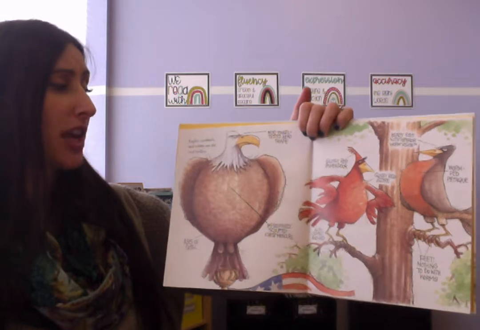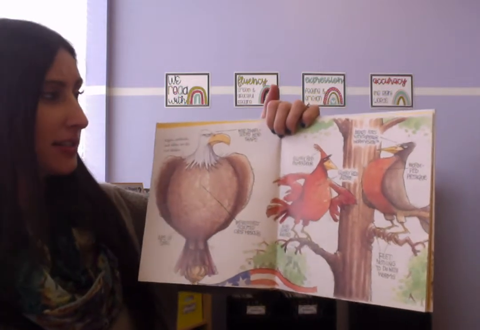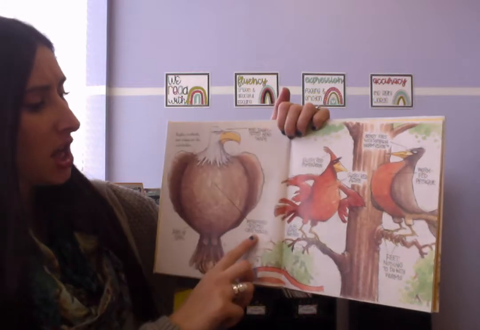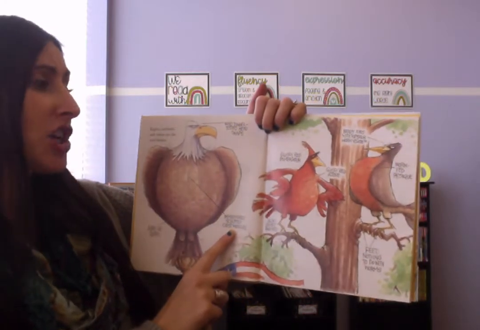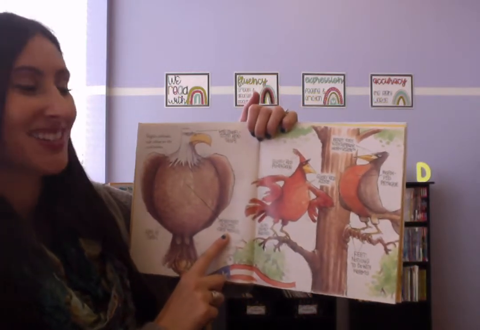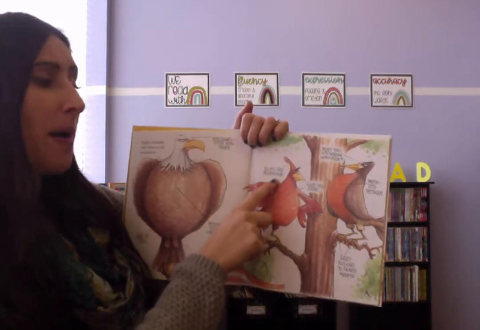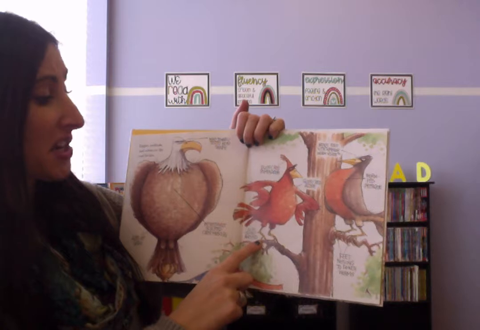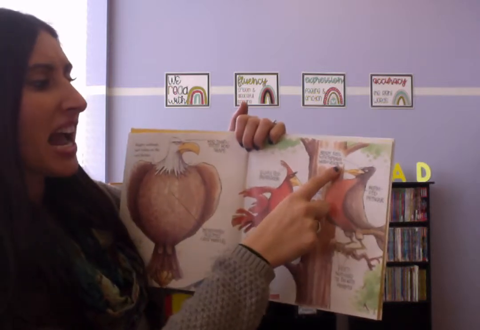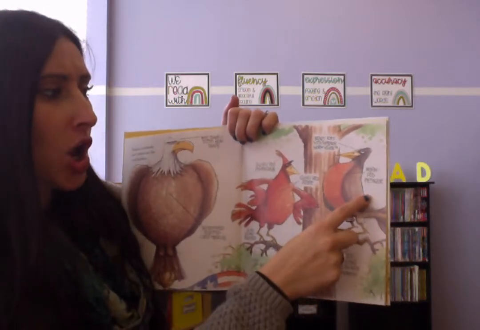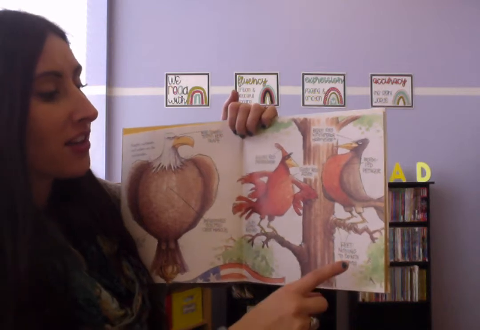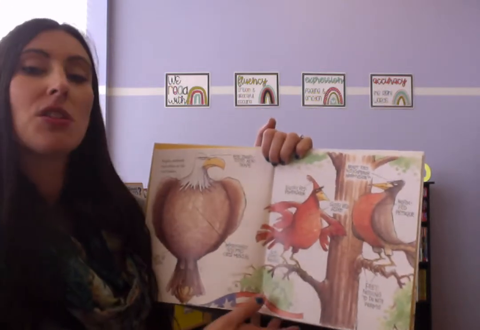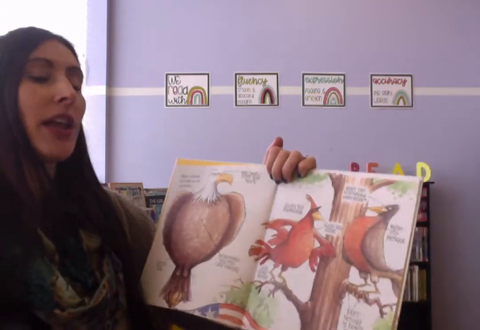Eagles, cardinals, and robins are the cool birdies. Wind tunnel tested head shape, abs of steel, impressive sculpted chest muscles, glossy red pompadour, glossy red attire, also glossy and red. Beady eyes with superior worm vision, worm-fed physique, feet nothing to do with worms. So these are the cool birds, the eagle, the cardinal, and the robin.